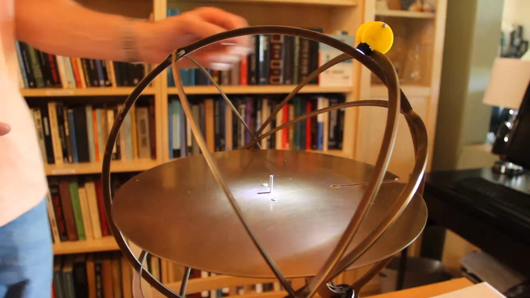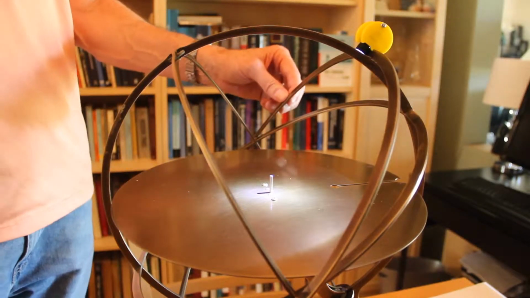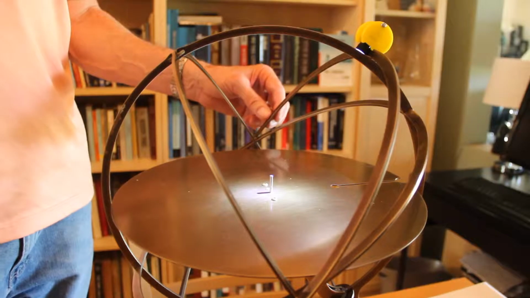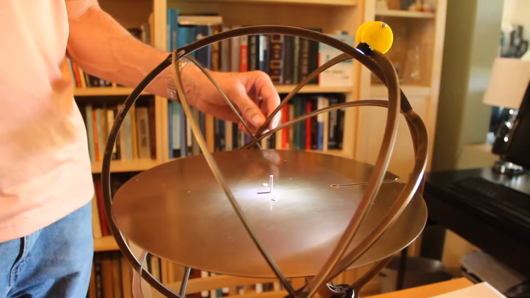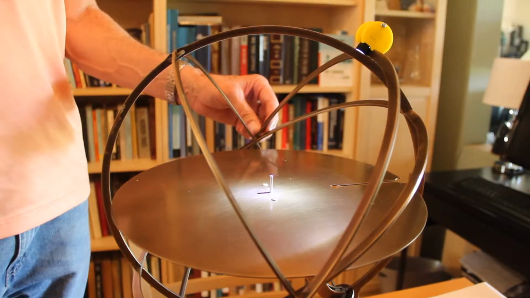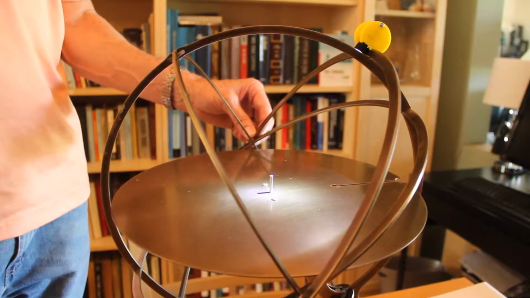Okay, let me show you one more very cool thing that can be demonstrated with the horizon globe. And this is the study of shadows.